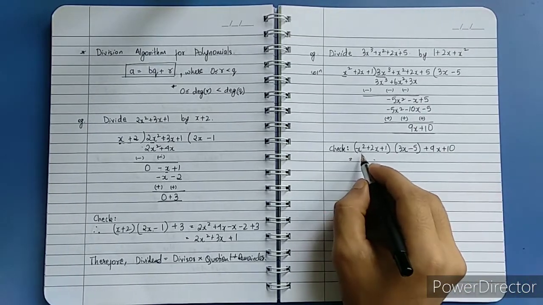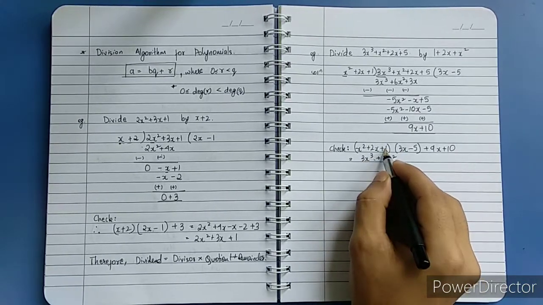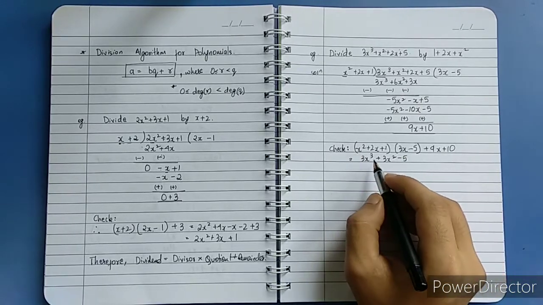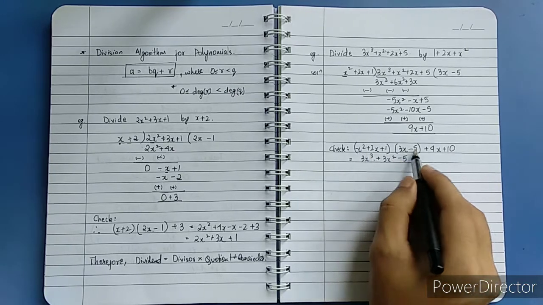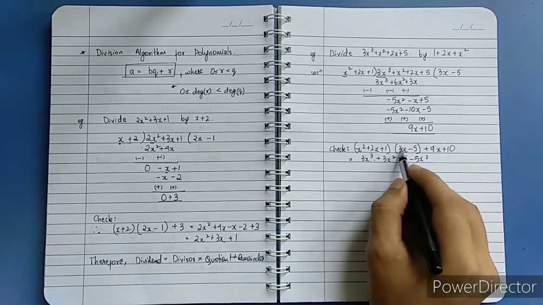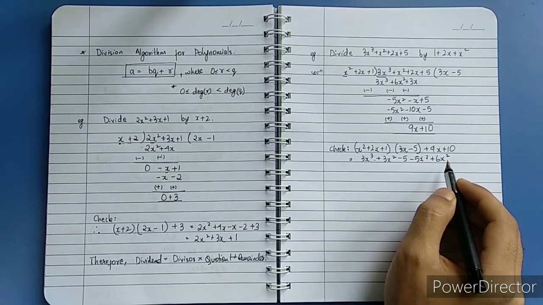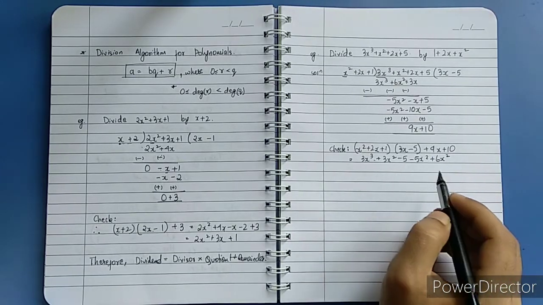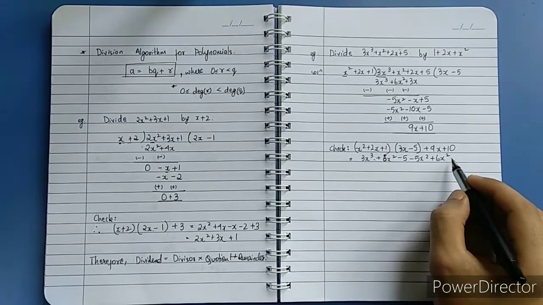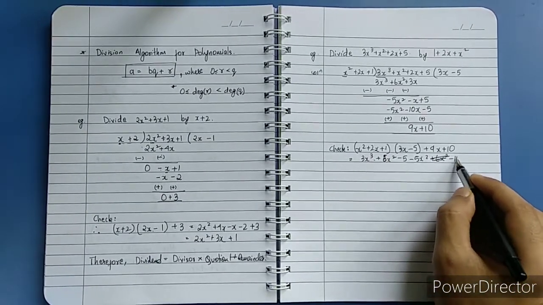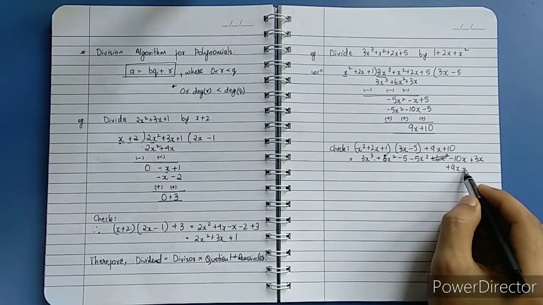So we get 3x cube plus 3x square minus 5, minus 5x square plus 6x square minus 10x, this is minus 10x, and plus 3x plus 9x plus 10.